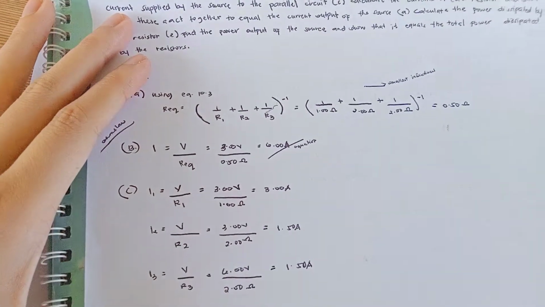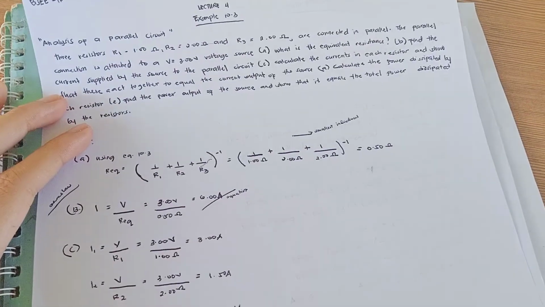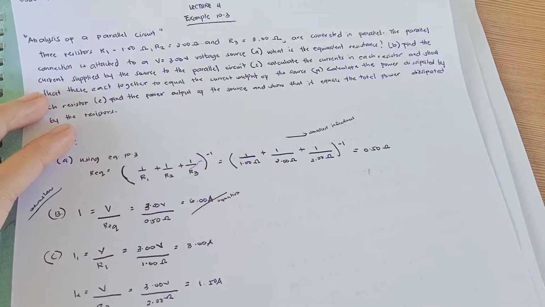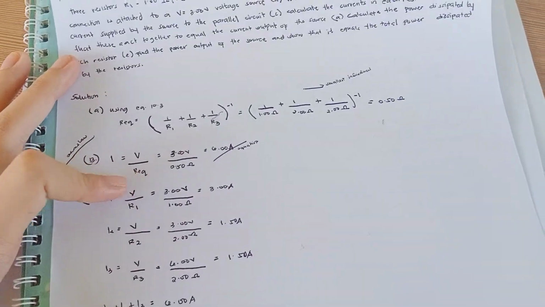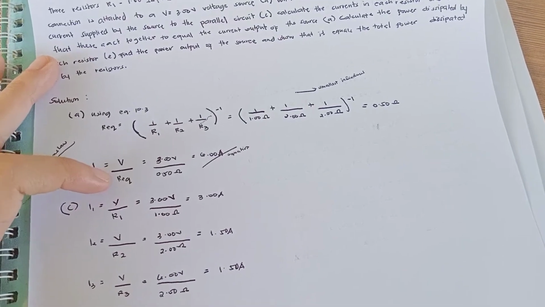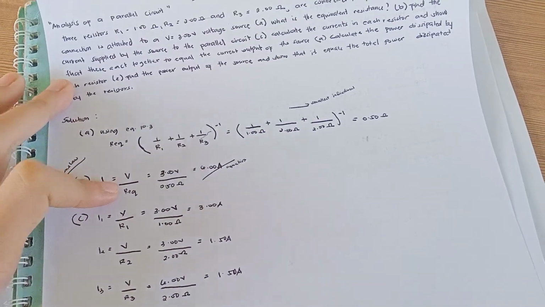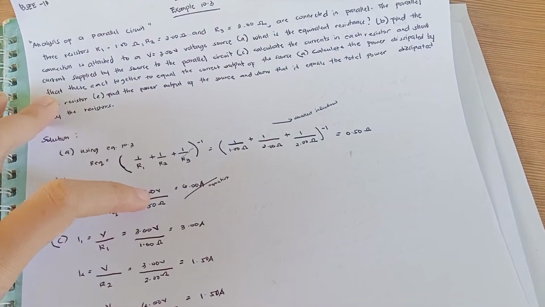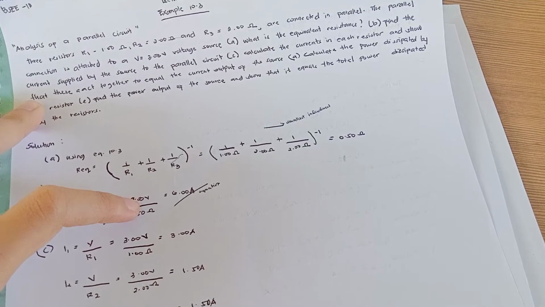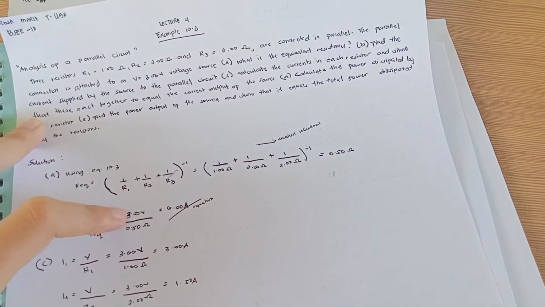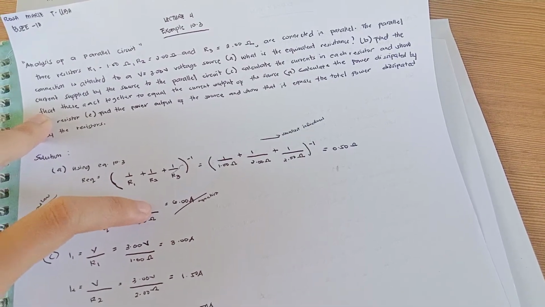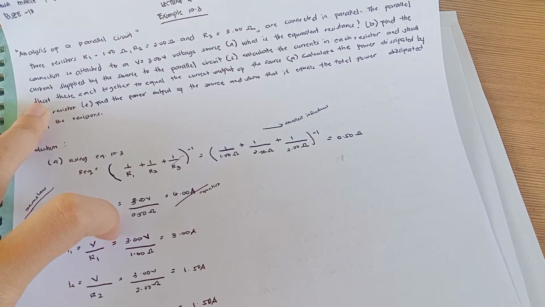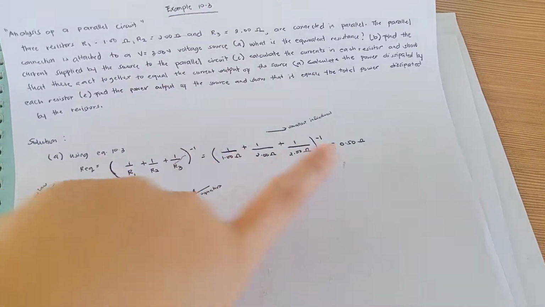And for B, we are looking for the supplied source of the parallel circuit. So this is the formula: I equals V over R_eq, which equals 3.00 V, which is our voltage, over 50.